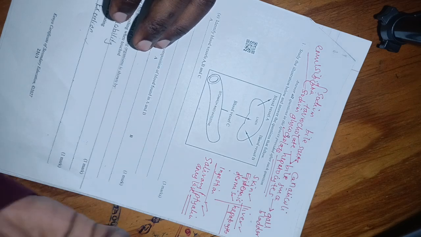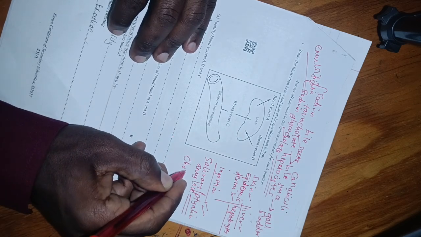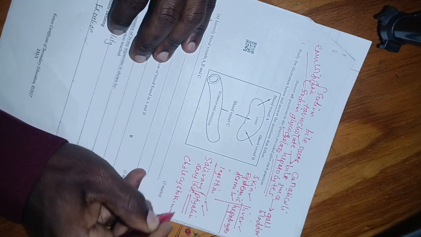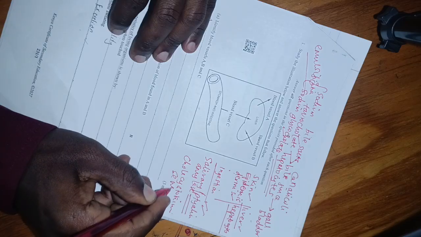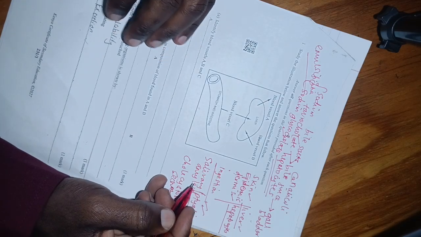These hormones, let me just mention them. One, we have what we call the cholecystokinin hormone. You must have heard of it, cholecystokinin. And we have what we call secretin. Cholecystokinin and secretin.